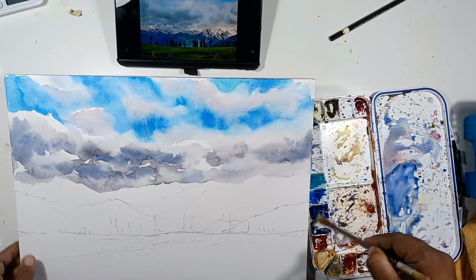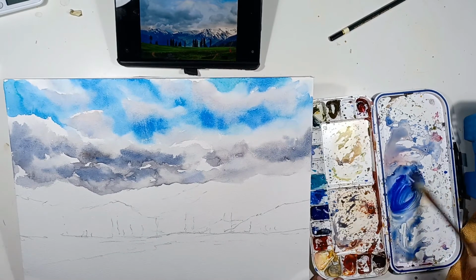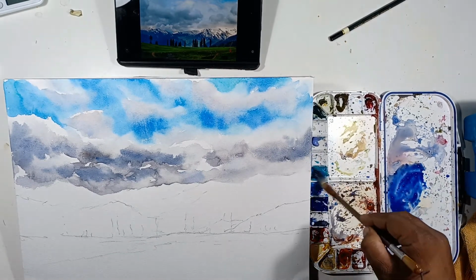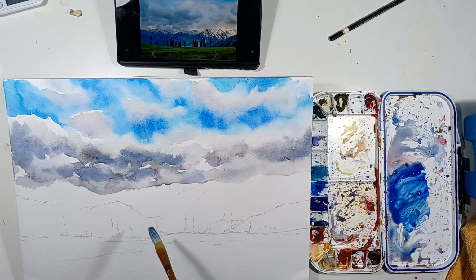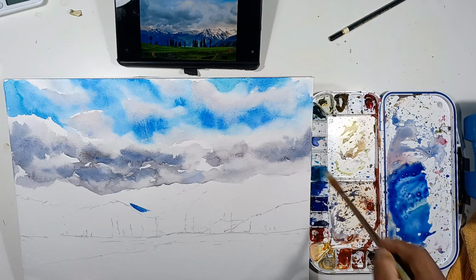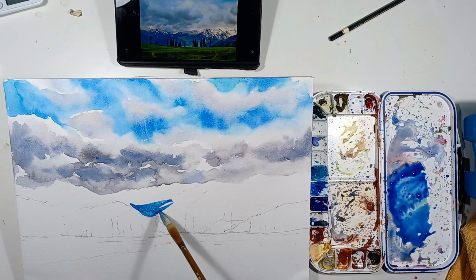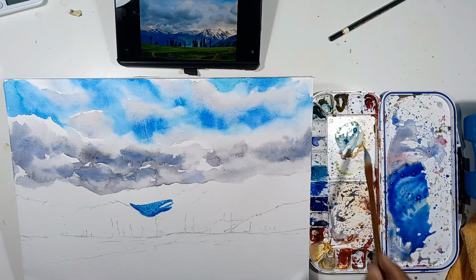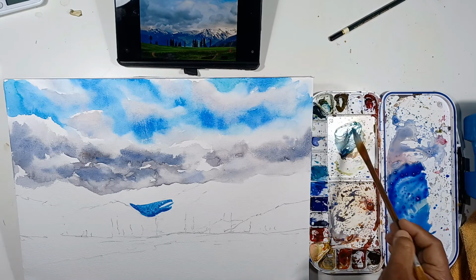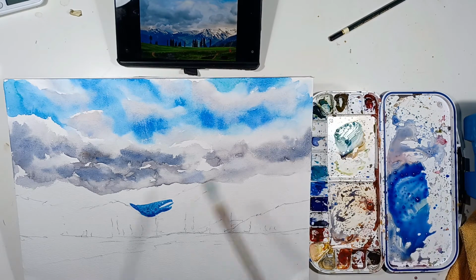So basically I am taking ultramarine blue, which will form the base, and then at places we will be using a mixture of ultramarine and a bit of turquoise here. So in the middle, a little mixture of turquoise, then green gold and blue color.